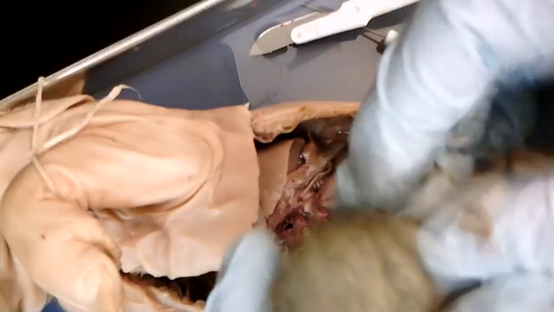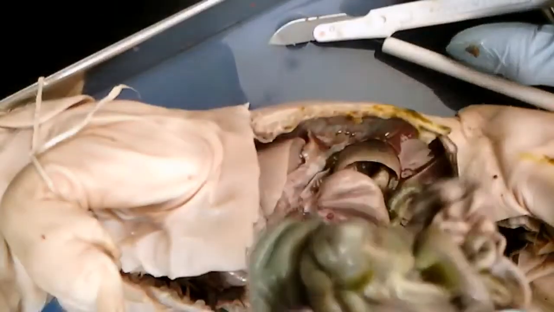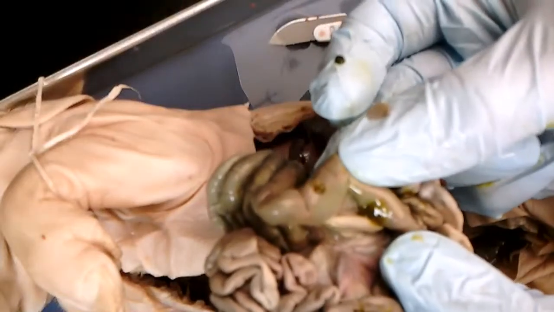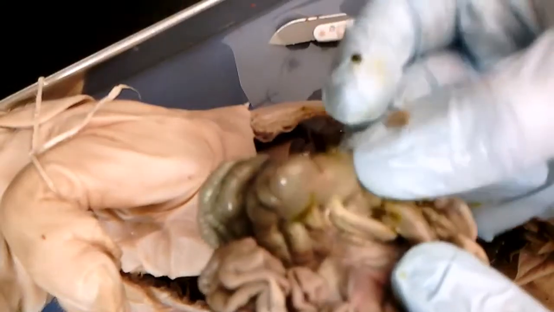You find the cecum with that now? I bet that's it right there. Here. Yeah, cecum. It's centered on the screen. Right there. That's the cecum.